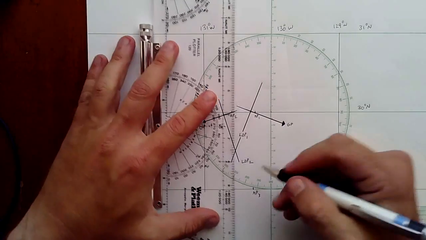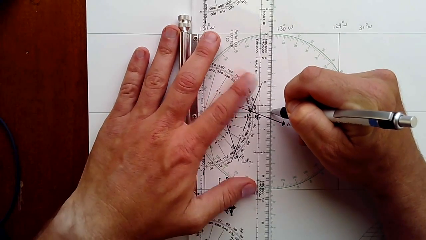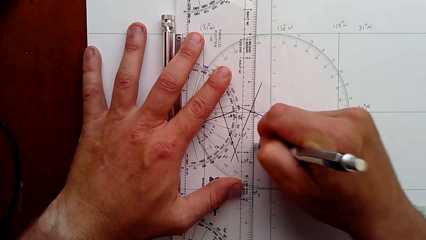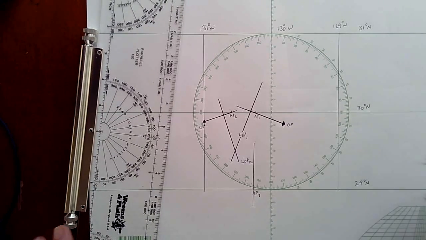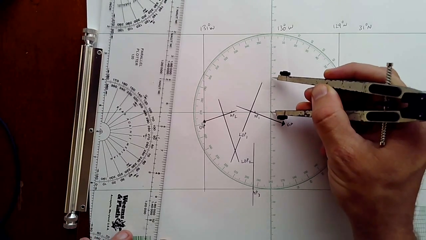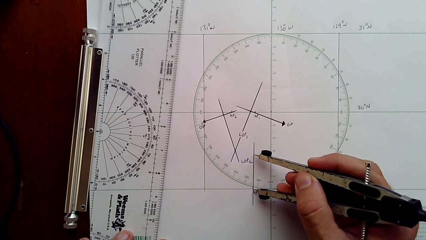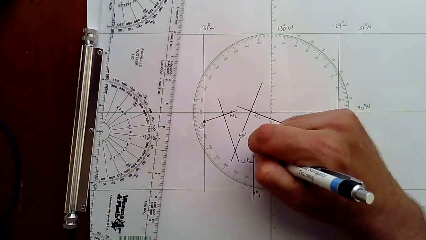So 001 is our azimuth. So we'll draw that up. And our intercept in this case is 28.0 towards. So we'll measure out 28 minutes, and we can make our mark there.